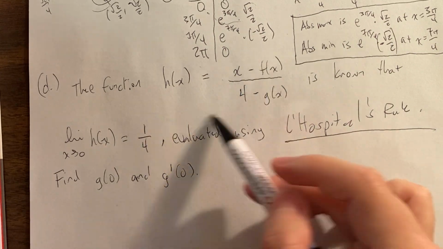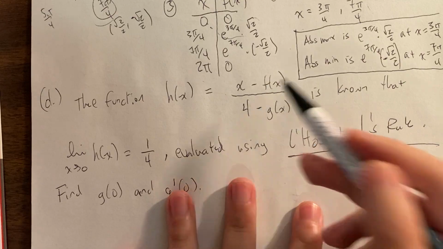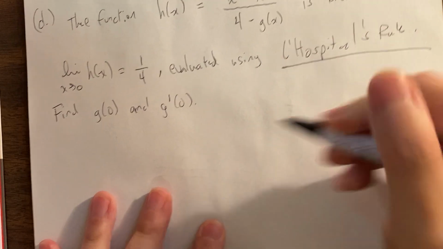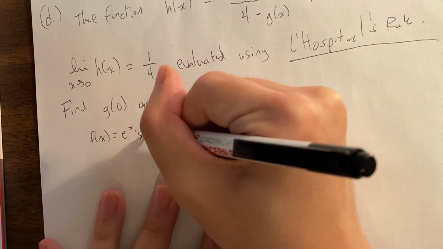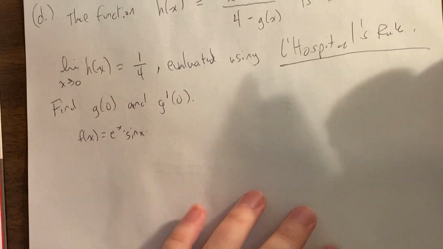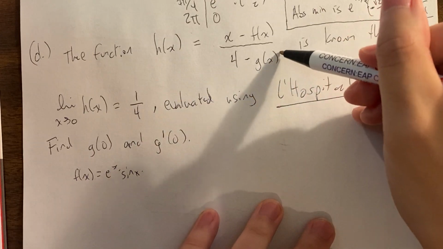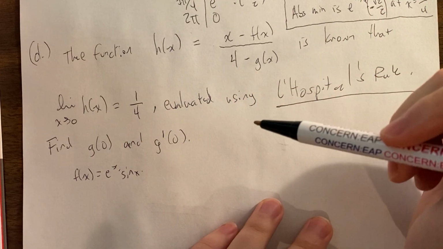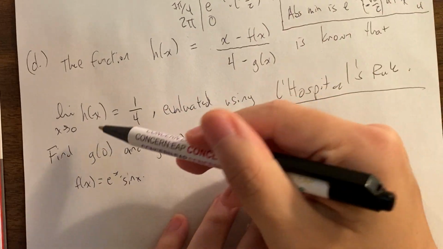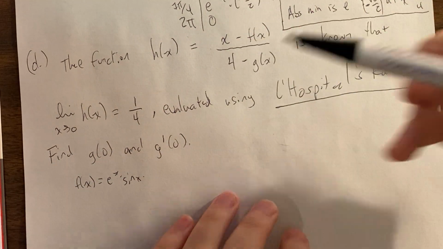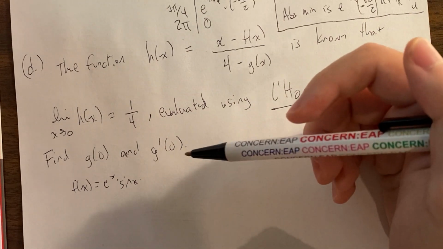So we have this function here, h. It's a new function. F of x is still the function from before, so we can write that down on the side. Remember, f of x is equal to e to the x times sine of x. So we have this new function, g of x, and we want to find g of 0 and g prime of 0. What we know is that you can take this limit using L'Hopital's rule. It's valid to use L'Hopital's rule.